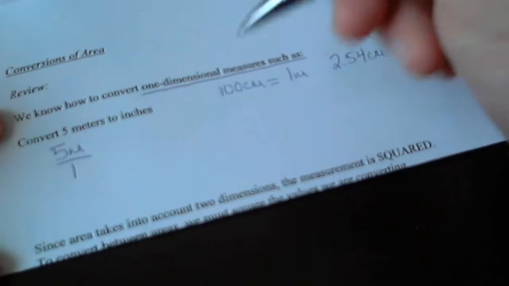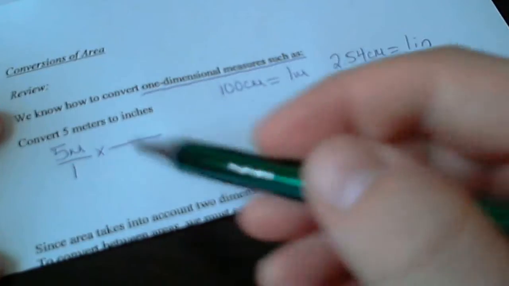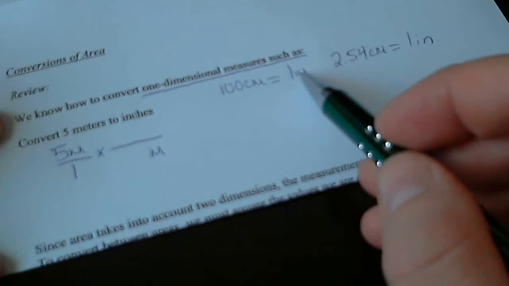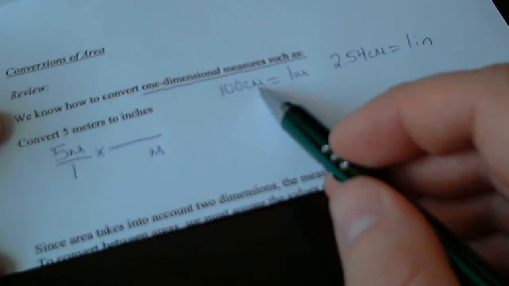We need some conversion factors here. The first thing we need to know is that there are 100 centimeters in 1 meter. And we should also point out that there are 2.54 centimeters in 1 inch. Those are going to be critical to our ability to complete this. Okay, our next step, since we have meters up here, we know meters have to go down here. And first, we're going to look up here at our conversions and see that meters go with centimeters. So centimeters has to go up here.